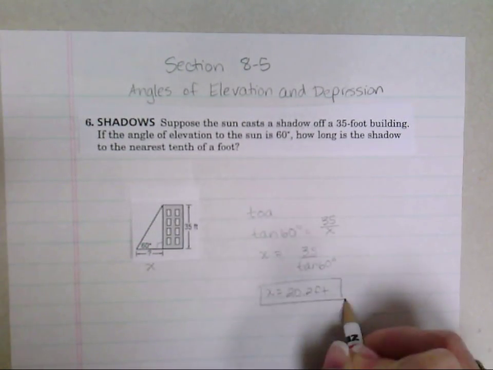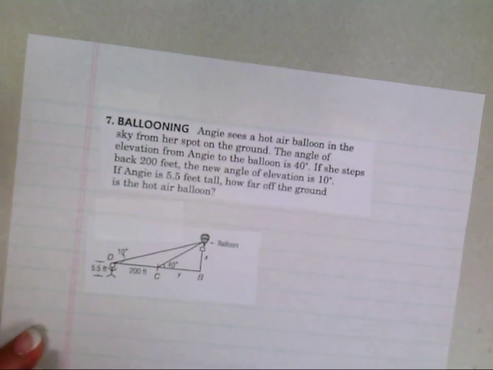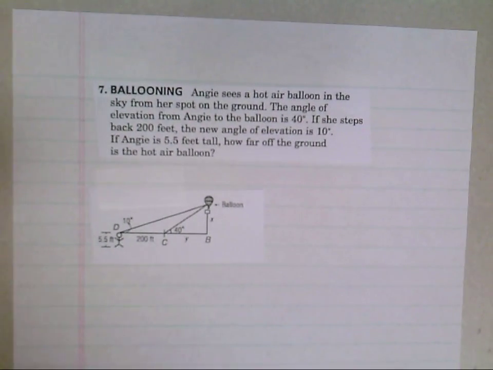And that's how you do it. Now, what happens if you don't have all of that information? Not all of them are that straightforward. So the next one, we're going to talk about how Angie is in a hot air balloon. There's a couple of angles of elevation. She steps back, and so there's basically two triangles here.